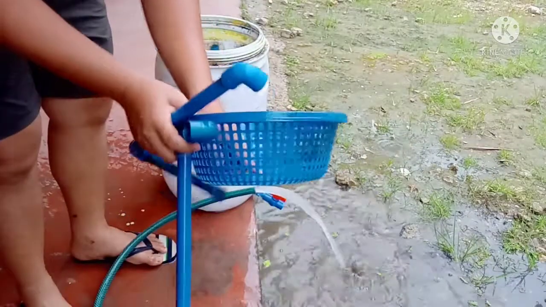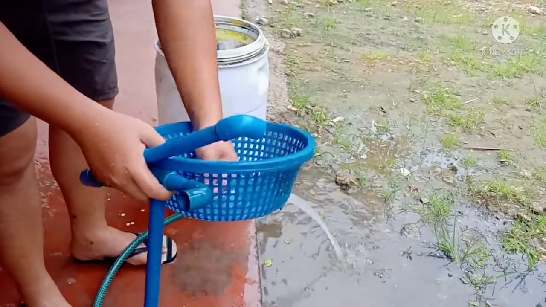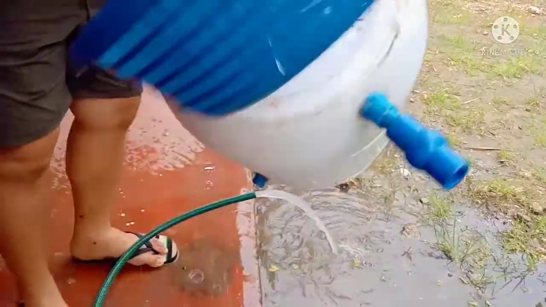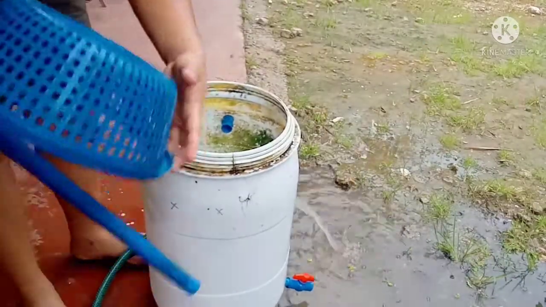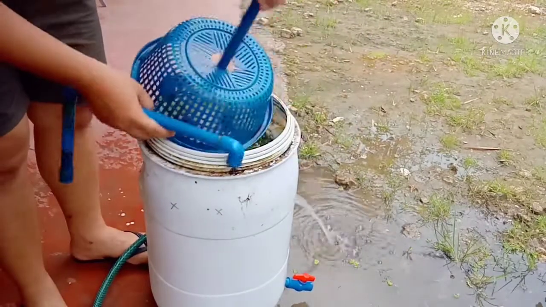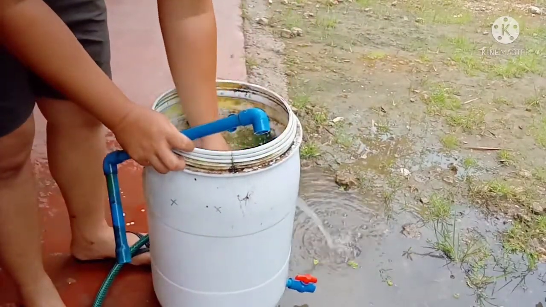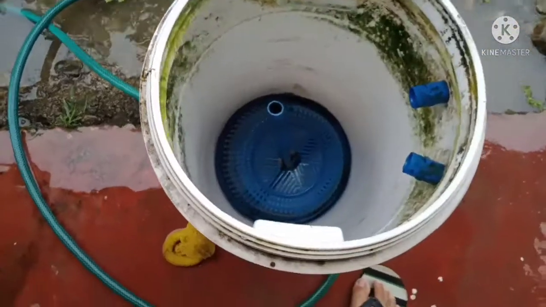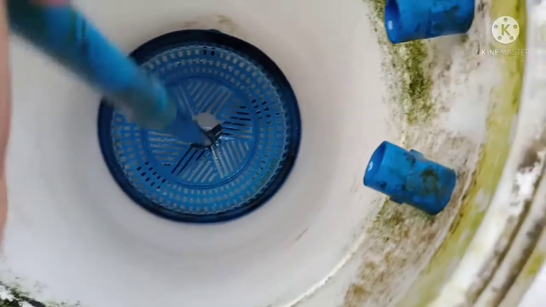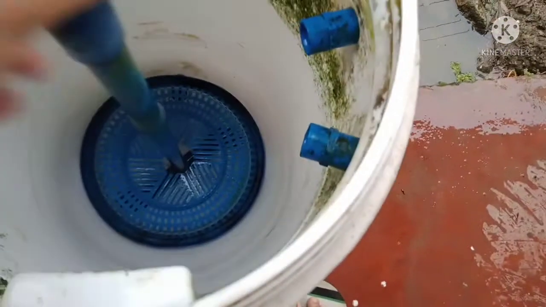Now we're going to put it back in. That's how simple it is actually. Right here. So first we need to put this one inside, and then attach this right here. I think we're almost done. So what we need to do now is to return the filter media inside our container, right?